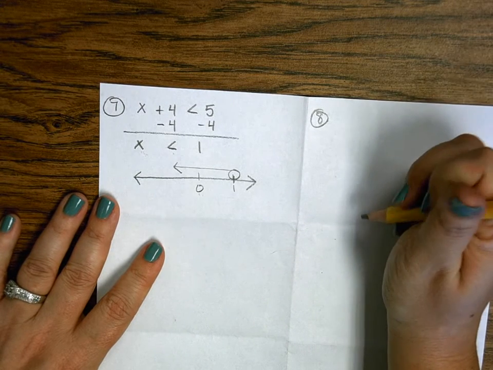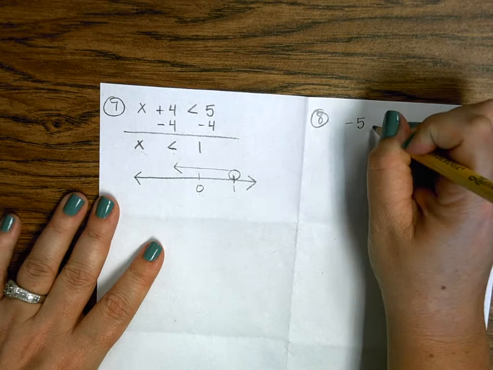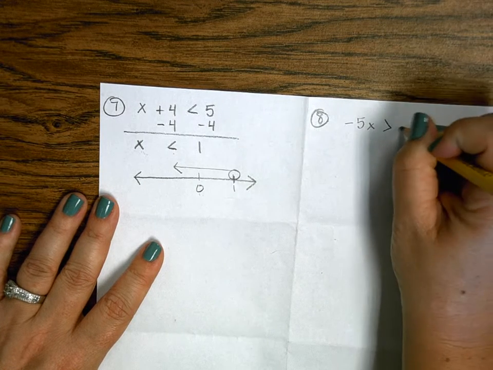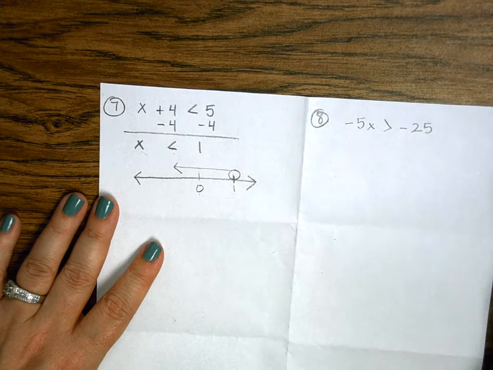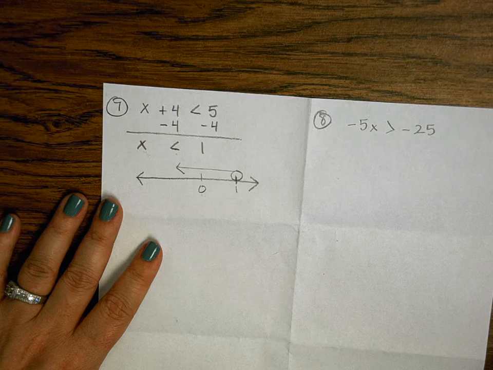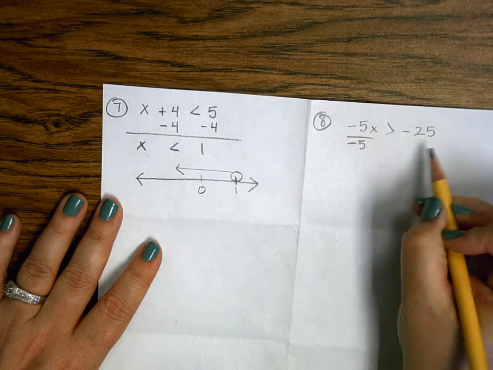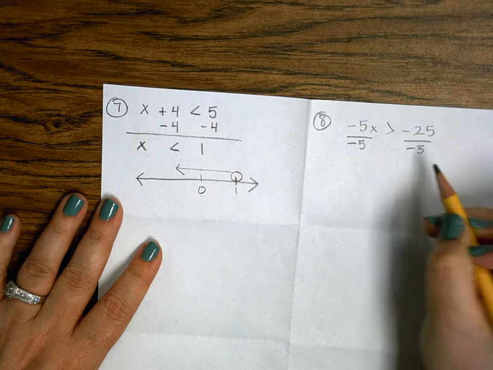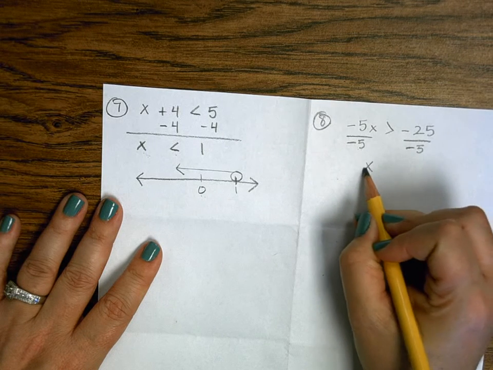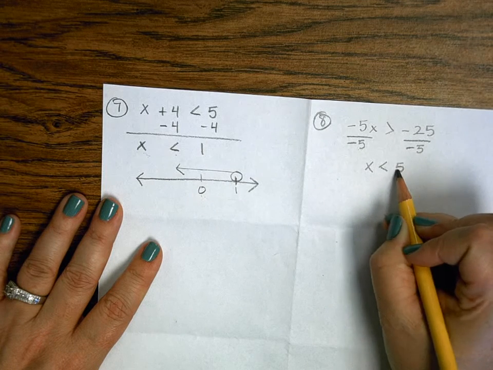All right, number 8. We have negative 5x is greater than negative 25. How do I solve for x? Divide by negative 5, right? What happens when you divide by a negative? You have to switch the... Good. You switch the direction of the inequality. So switch the arrow, and this becomes a positive 5.